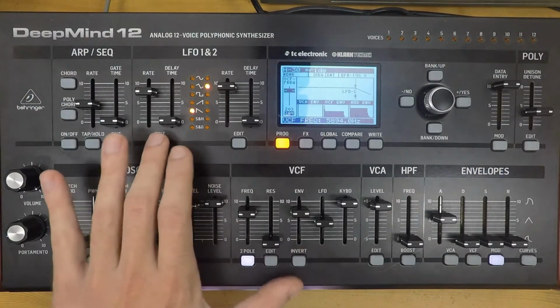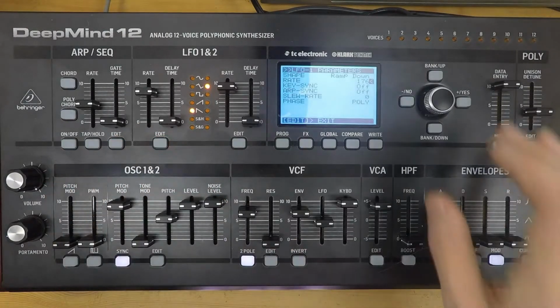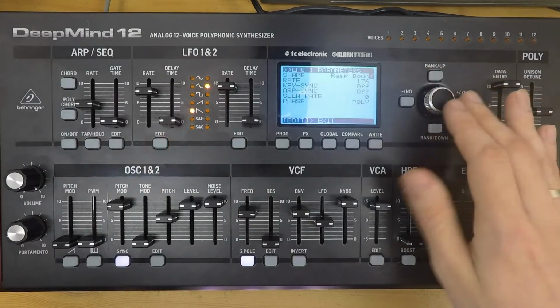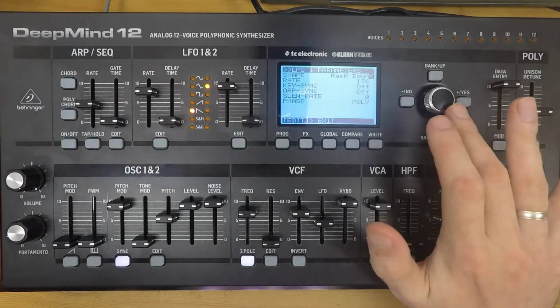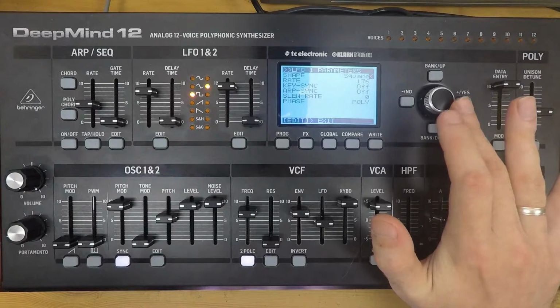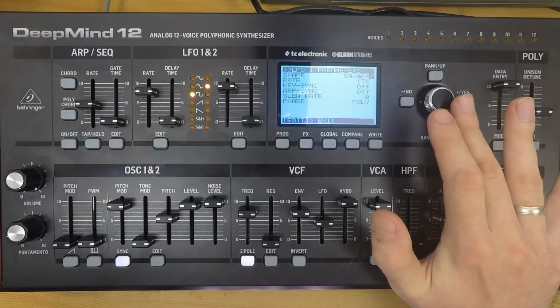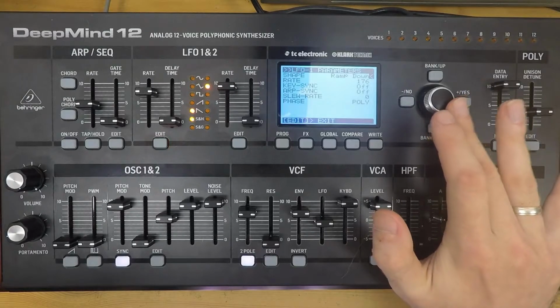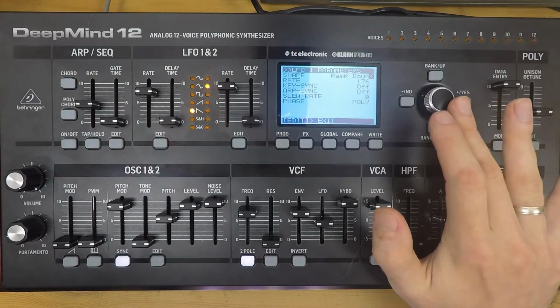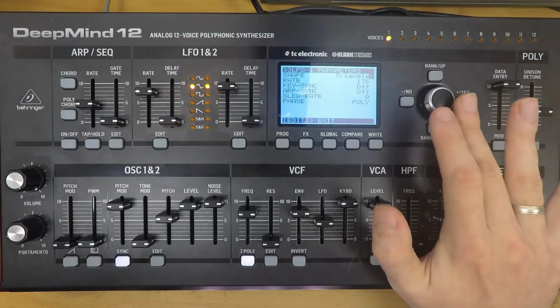You can also try on each cymbal different shapes of the LFOs that is frequency modulating your oscillator, as it creates different timbres of the cymbal.